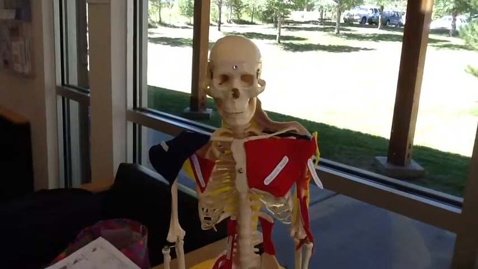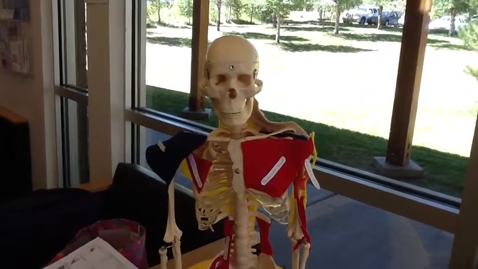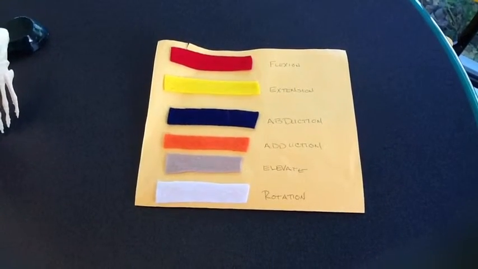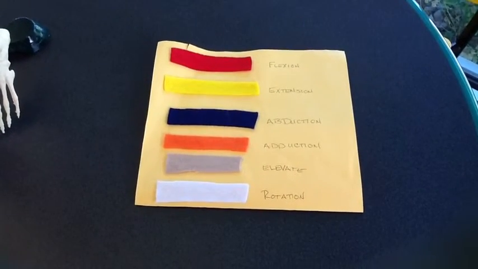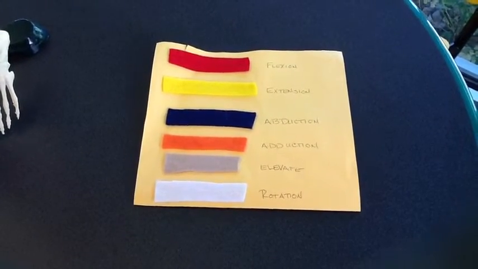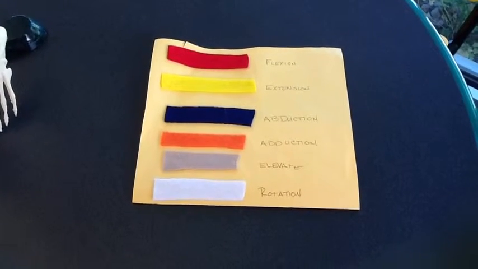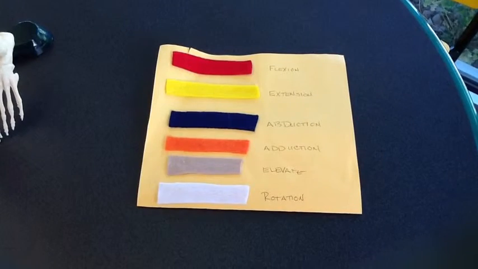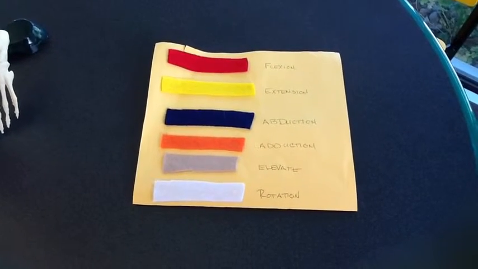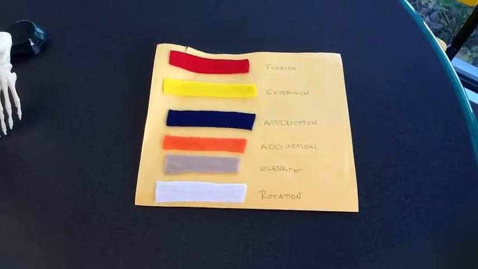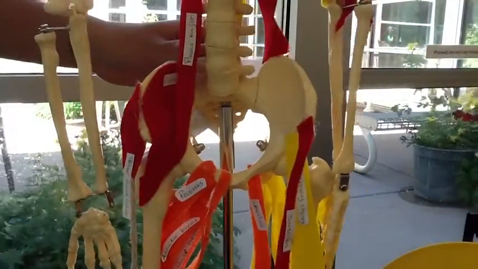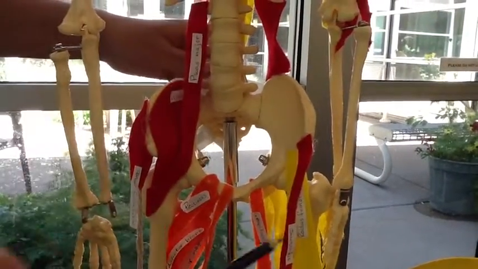Here's our buddy Hank. He's going to help us with doing a muscle tour today. He's our guide to what the muscles do and the colors that represent them. Red is for the flexing of the muscles, flexion, yellow extension, dark blue abduction, orange adduction, tan is elevate, and white is rotation. We're starting with Hank's tour on the pelvic girdle.